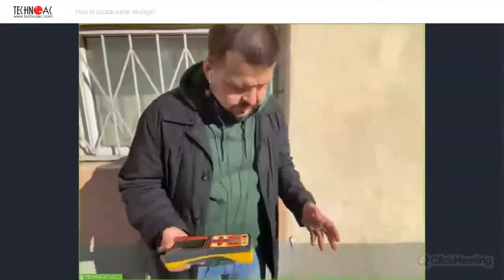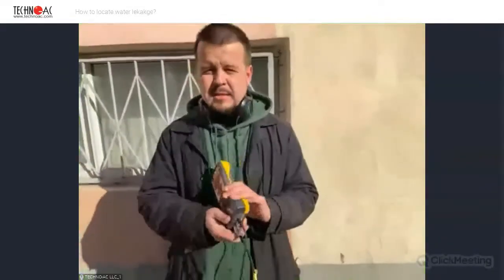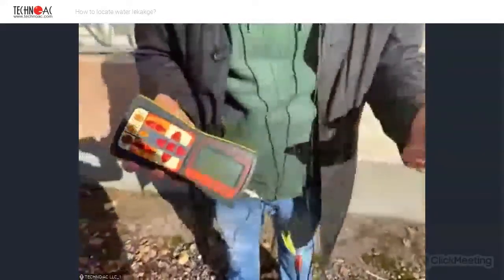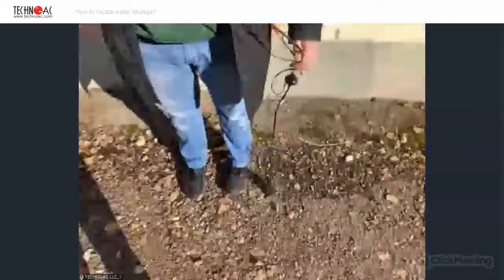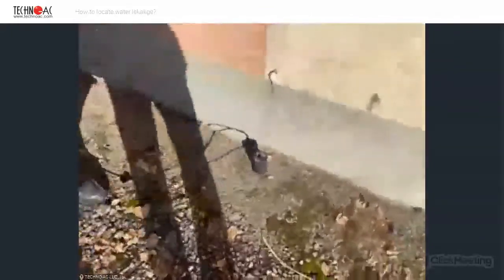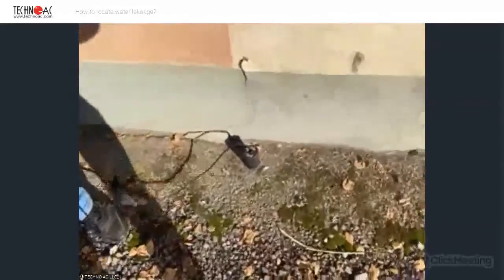Okay, so as you can see, I have connected the sensor and the headphones to the receiver, and I have already placed my sensor somewhere on the ground surface. But first I would like to explain how our test polygon is working.